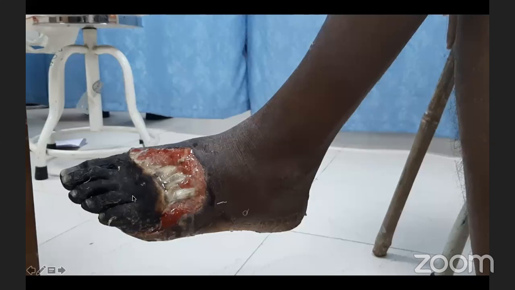So there are all the features of chronic limb ischemia in the form of a shiny skin, loss of hair. You can see that. I've not shown you the normal side, which you should ask for. I'll show you soon. And also take a history whether the patient underwent some kind of a debridement, because that can give a false sense of healing. You can see some granulation here, but this is not truly a healing ulcer.